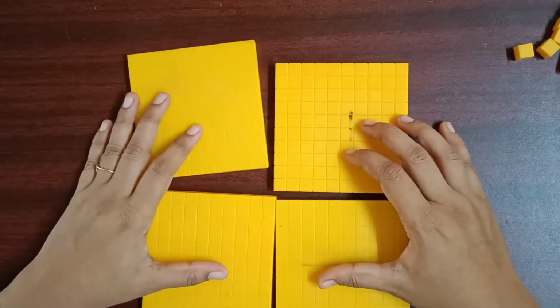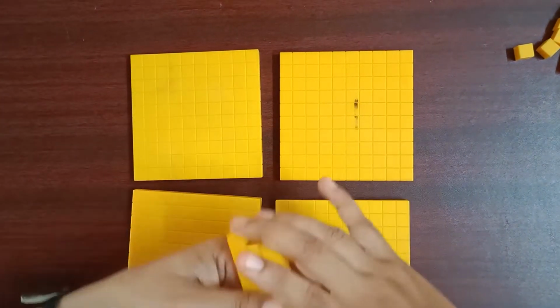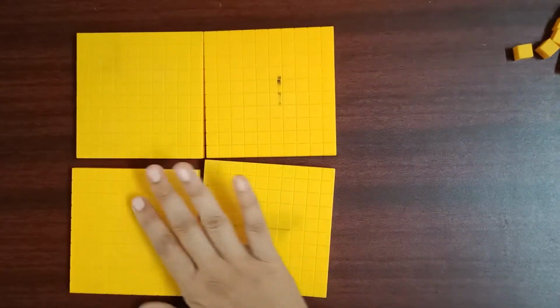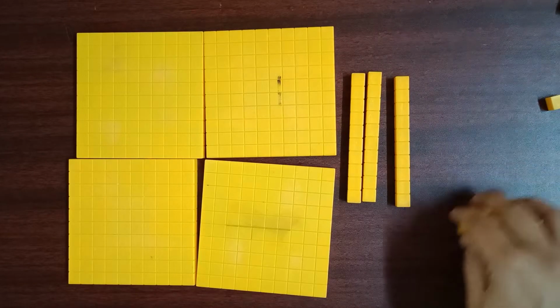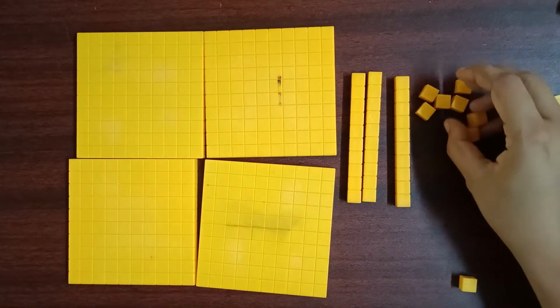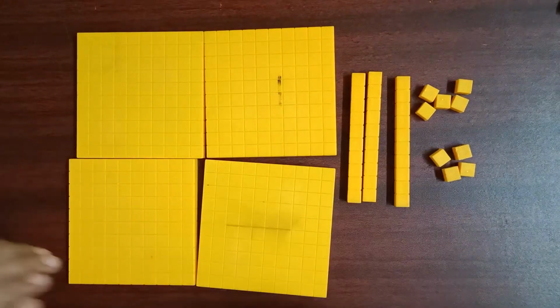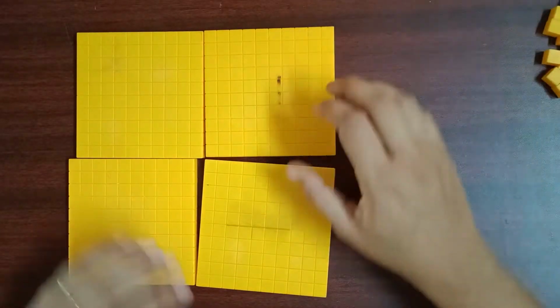Let's say I want to make the number 439, then I can go 4 hundreds, that means 4 flats, 30, that means 3 rods, and 9, that means 9 blocks. And my number is created. It's very easy to create numbers using these.